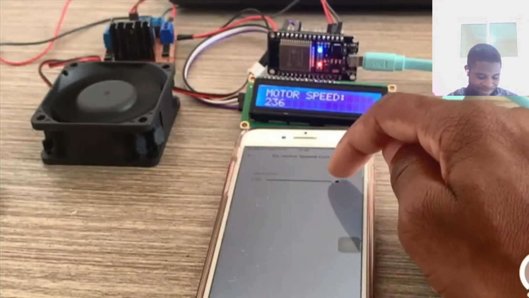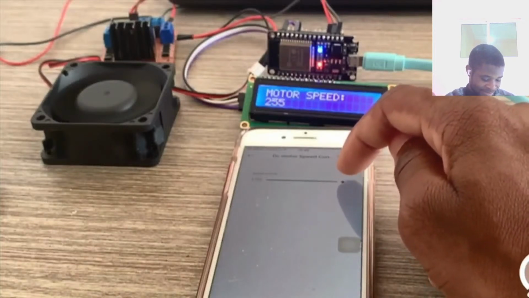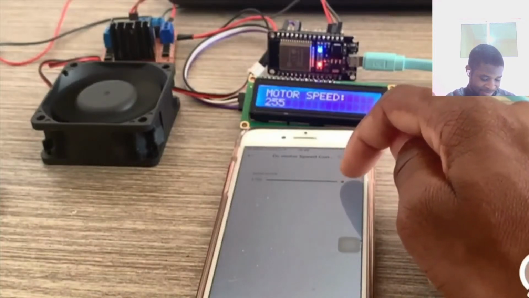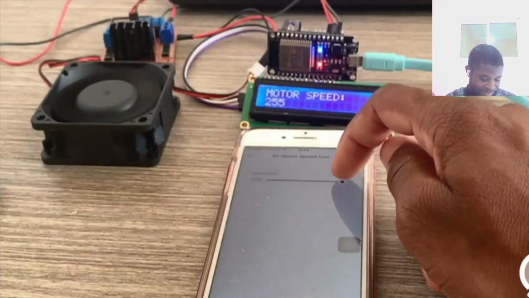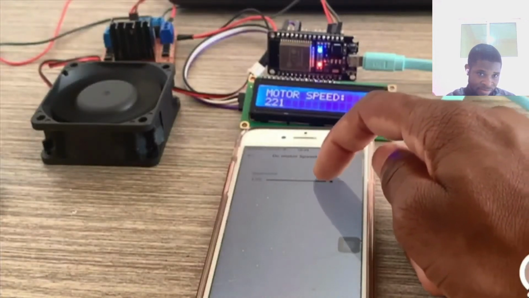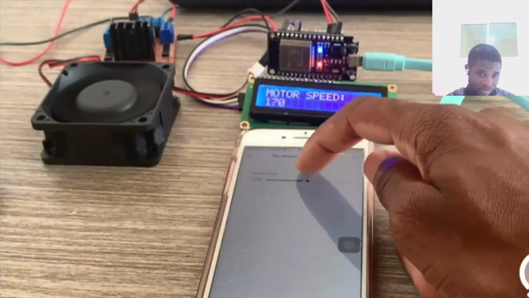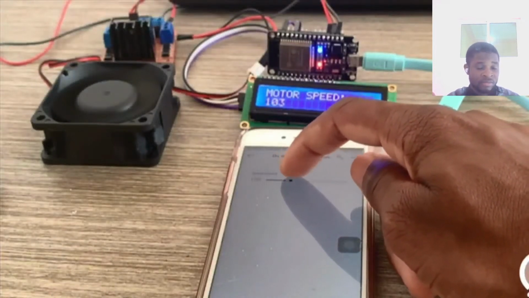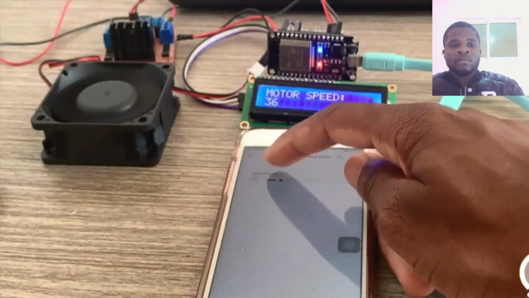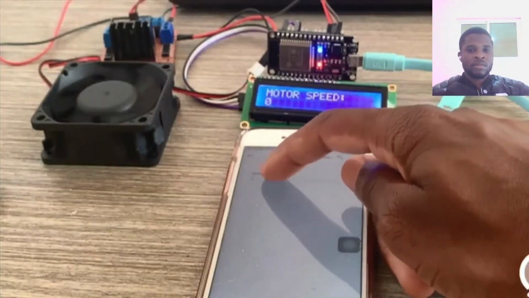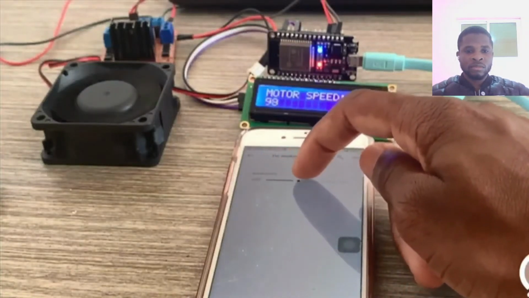Okay guys, so that's the max speed. In fact that's the PWM signal. So I can also go back, decrease the speed.